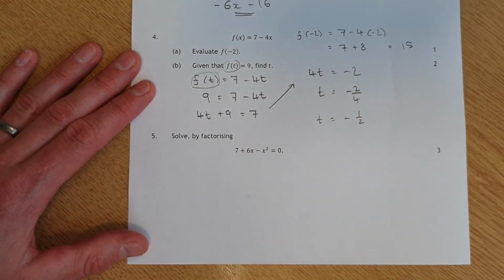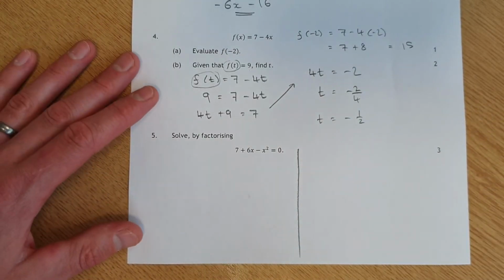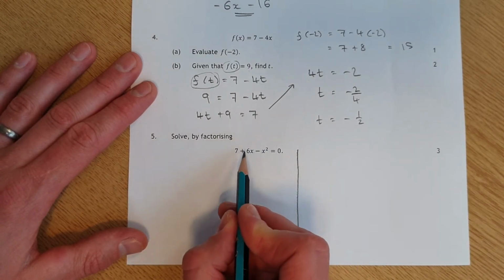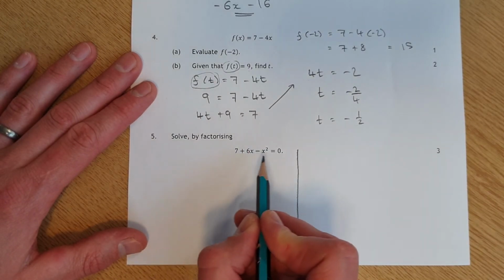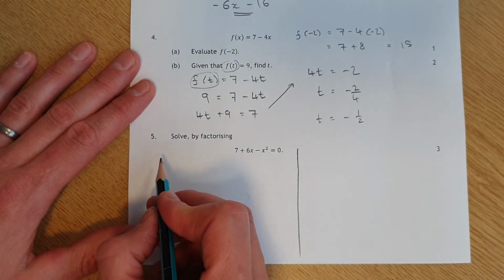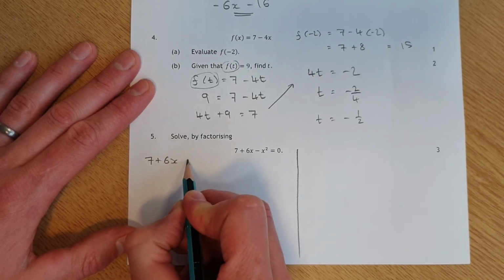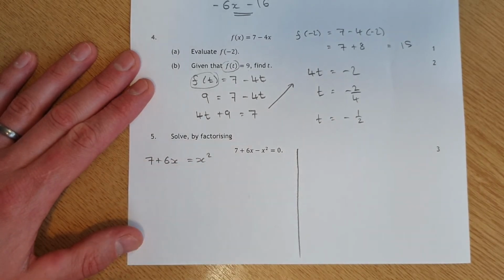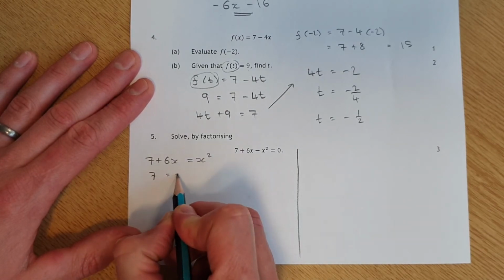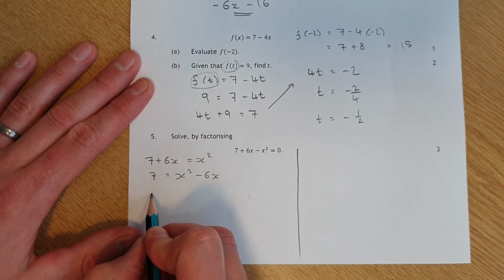For question 5, we're going to solve by factorising. Now actually, I'm going to do this twice. I'm going to use 2 different methods. In the first method, I'm going to add x squared to both sides, subtract 6x, and subtract 7. So we no longer have a negative x squared, because some people will struggle with that for factorising. So if I add x squared to both sides, I start with 7 plus 6x equals x squared. I'm then going to subtract 6x. And now I'm going to subtract 7 from both sides.